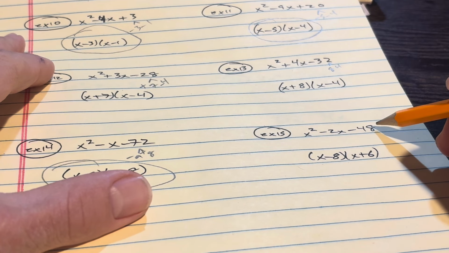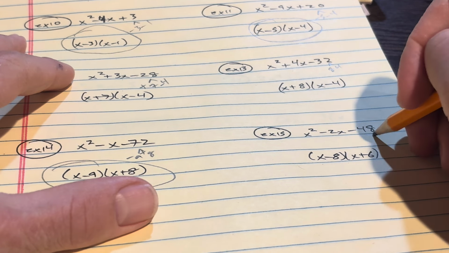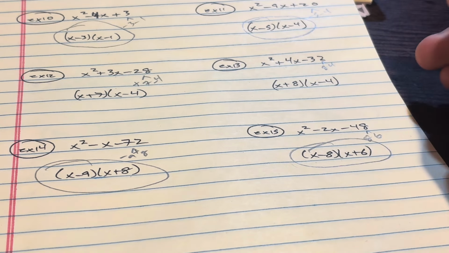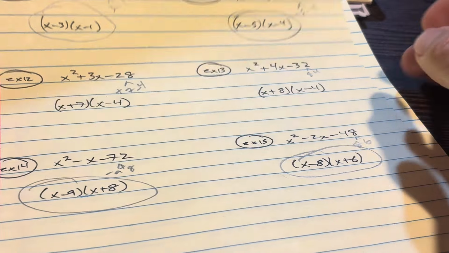All right, two numbers multiply to 48 and differ by 2. It's going to be 8 and 6. So x minus 8, x plus 6. All right, which is what I thought, but I was a little bit late.